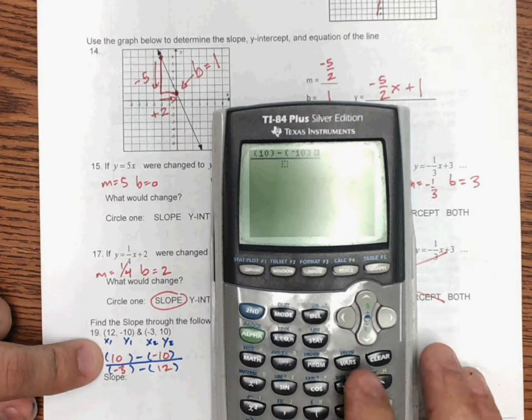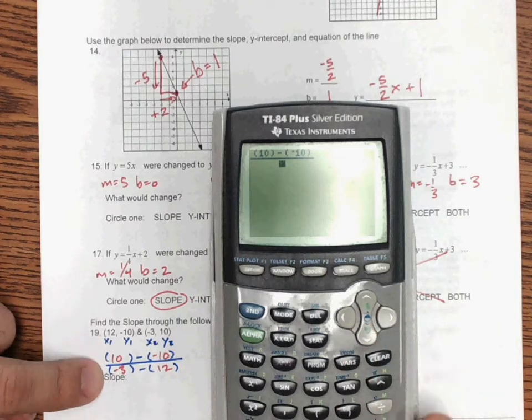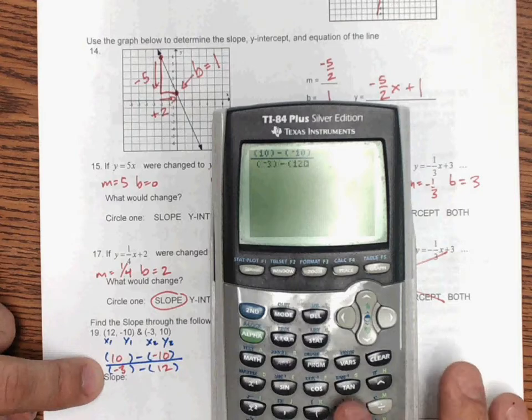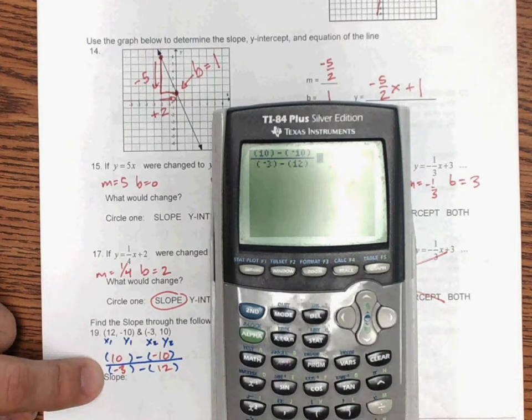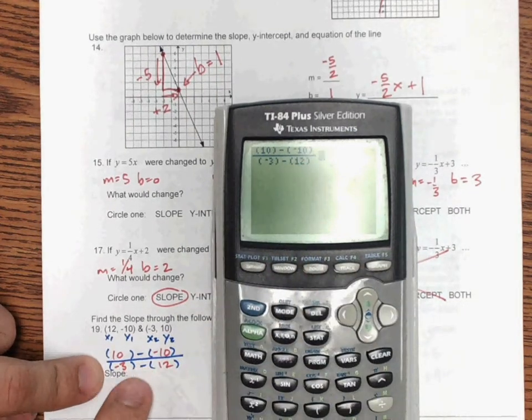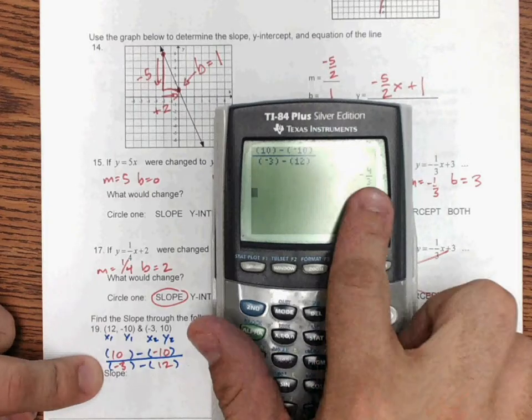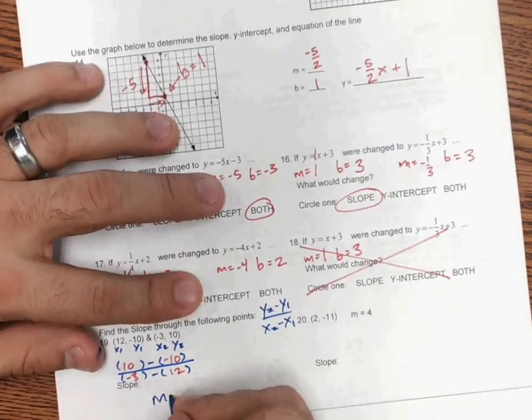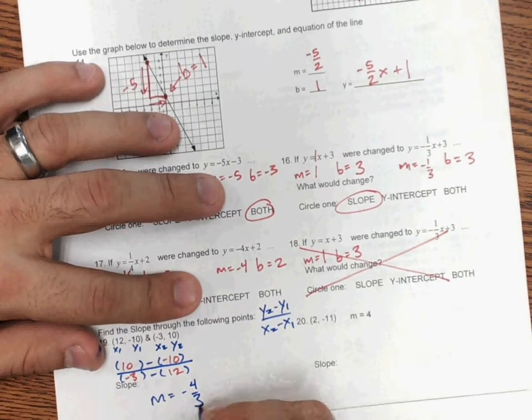Negative 10. On the bottom, I have parentheses negative 3 minus 12. Okay, make sure that matches my formula. Enter. My slope is going to be negative 4 over 3. So m equals negative 4 over 3.